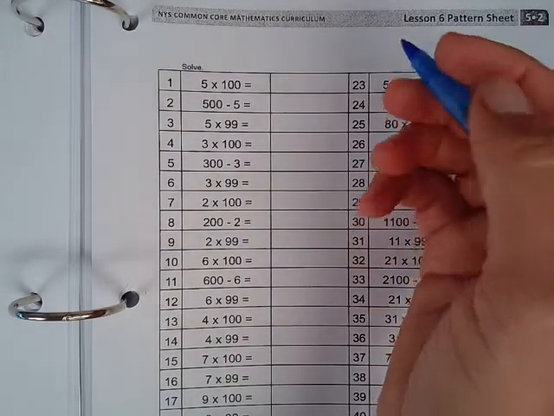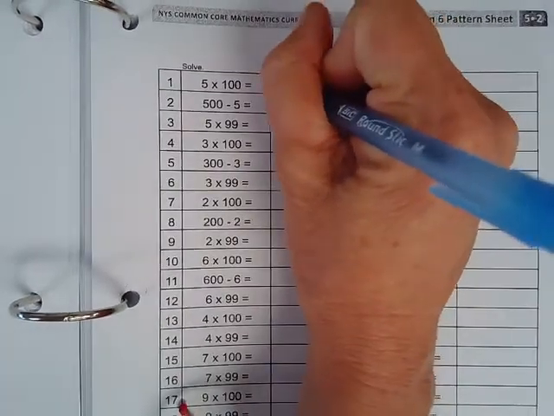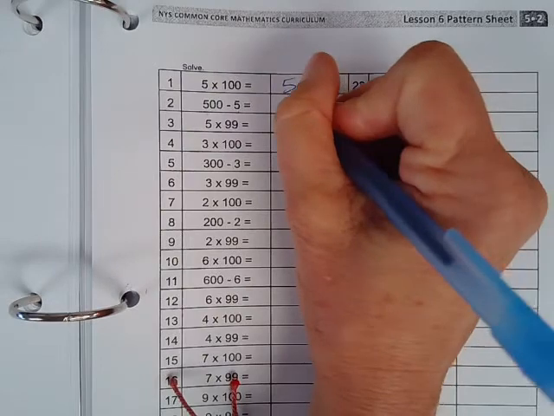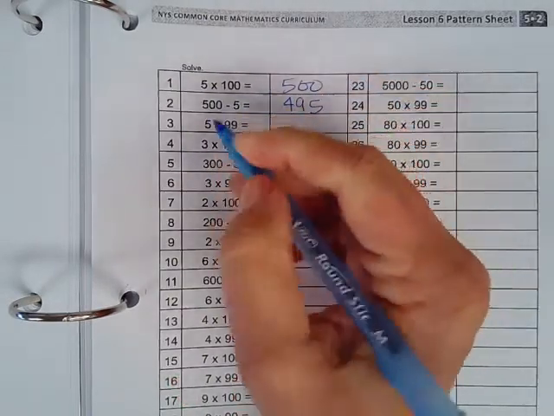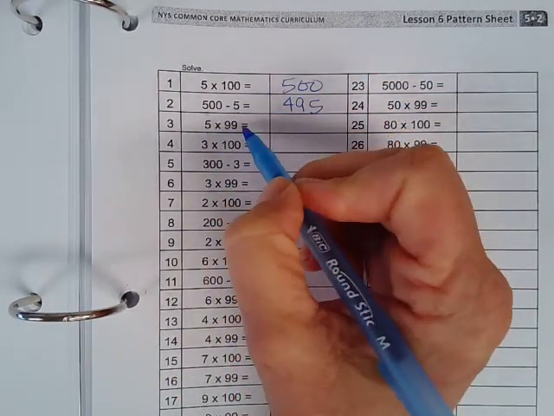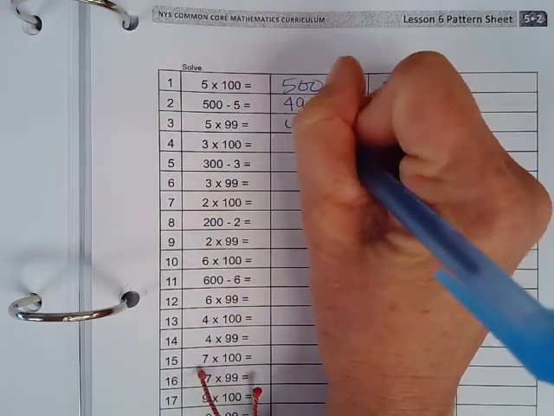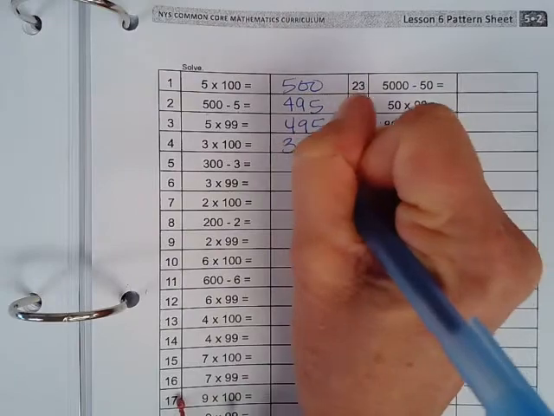All right. So 5 times 100, 500. Then 500 minus 5, well, that would be 495. Then think of 5 times 100 minus 5, which would be 495. Then we have 300.